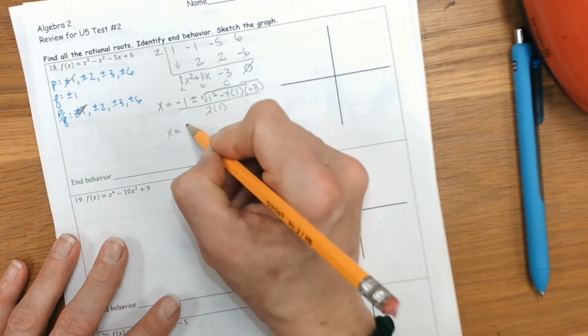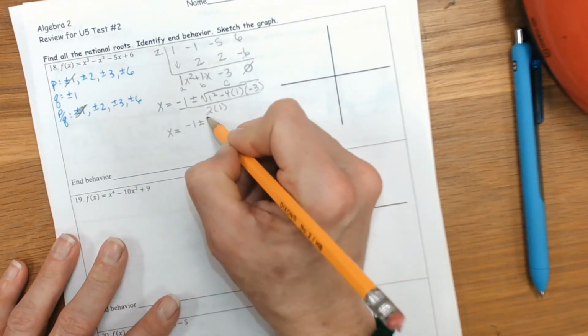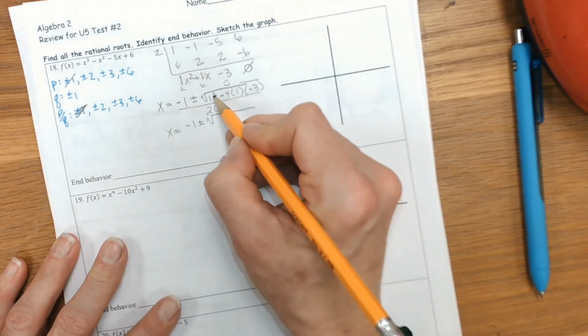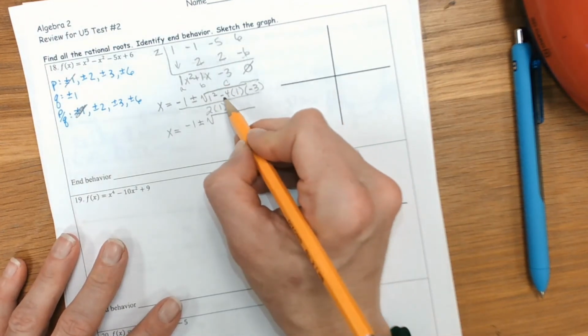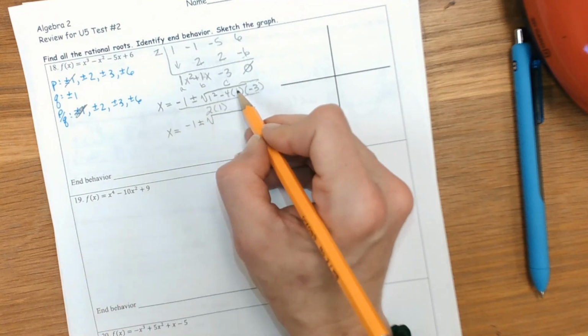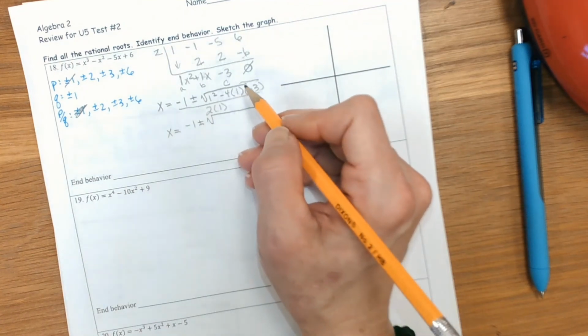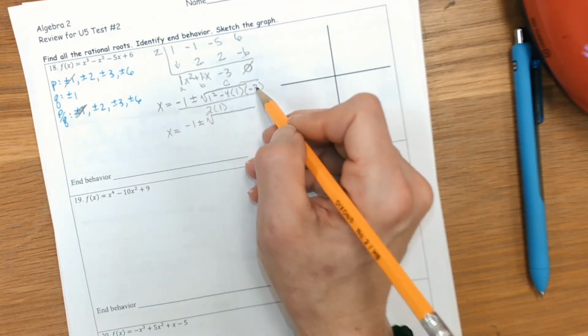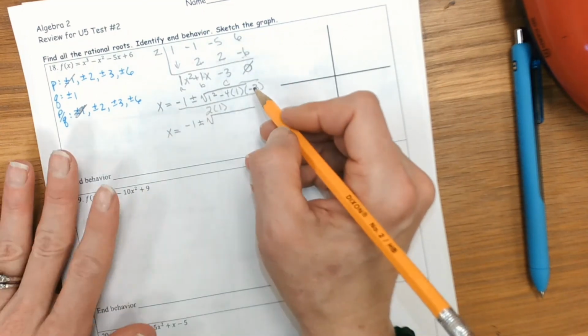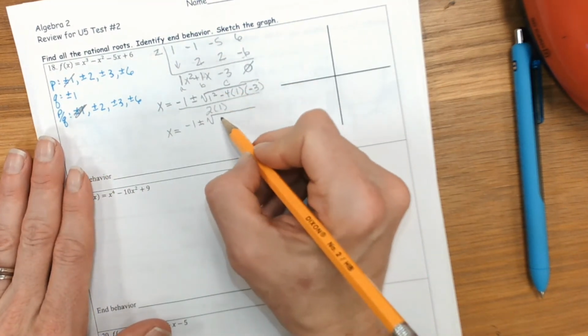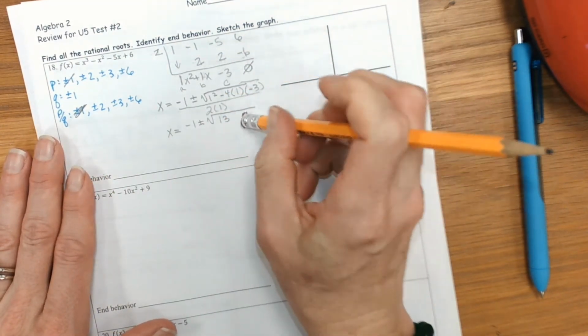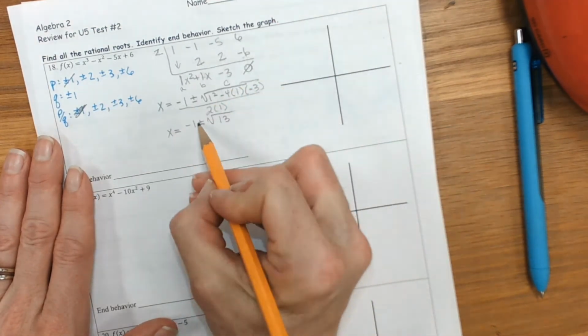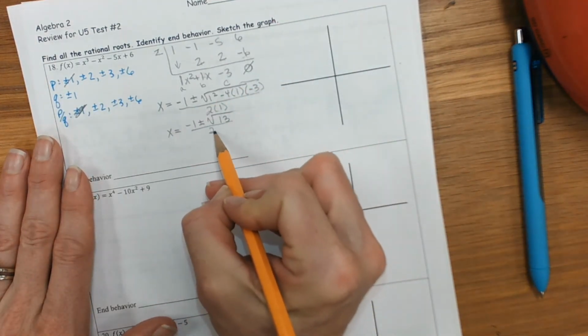x is equal to -1 plus or minus the square root. That's 1 squared is 1. This is going to be -4 times 1 is -4, times -3 is +12. So 1 plus 12 is going to be 13 under there. And this is all over 2.